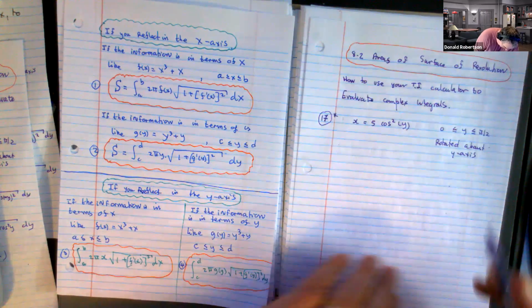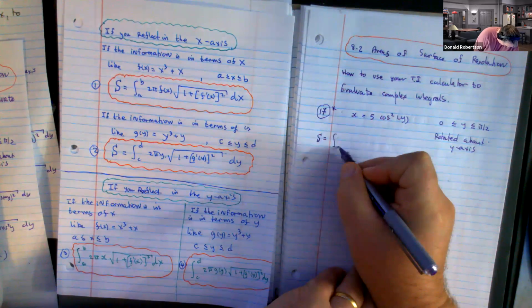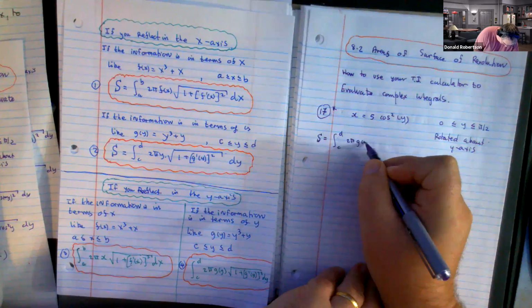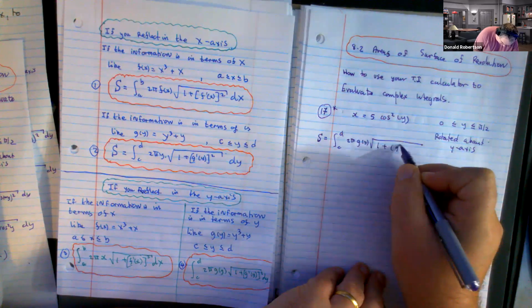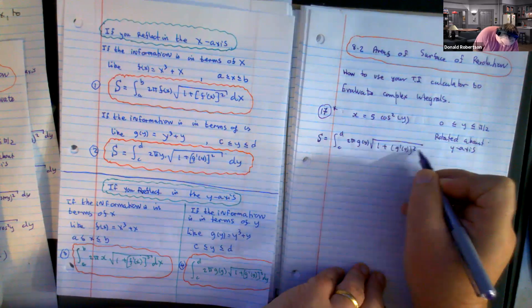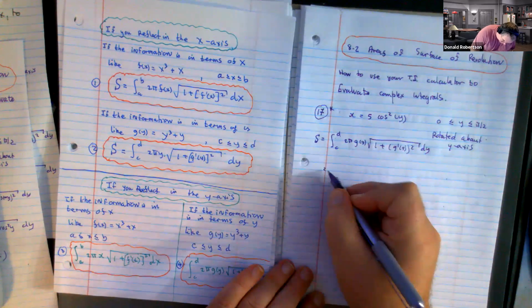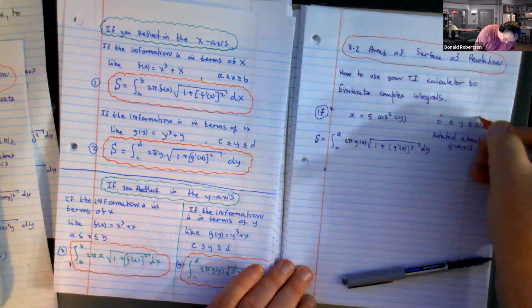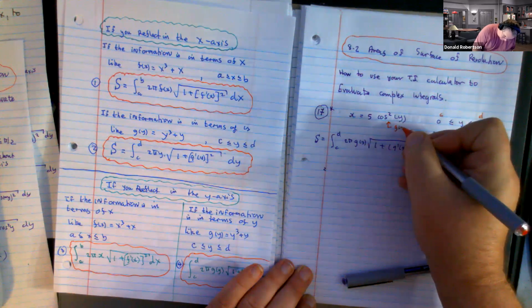So the surface area is going to be the integral from c to d, 2 pi g of y, the square root of 1 plus g dashed of y squared dy. And in this story, that's your c, that's your d, and that guy is your g of y.